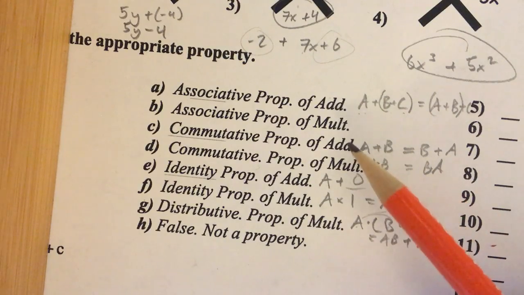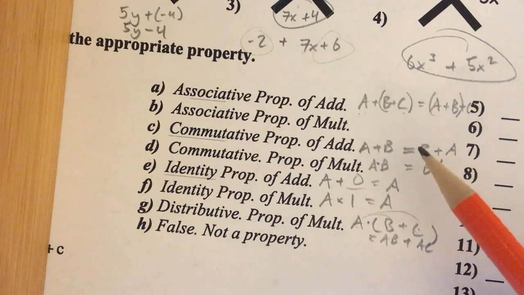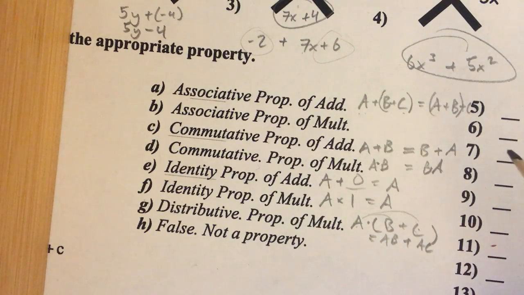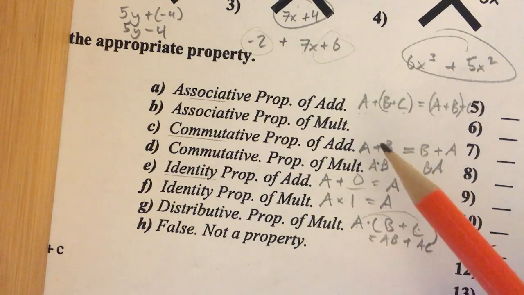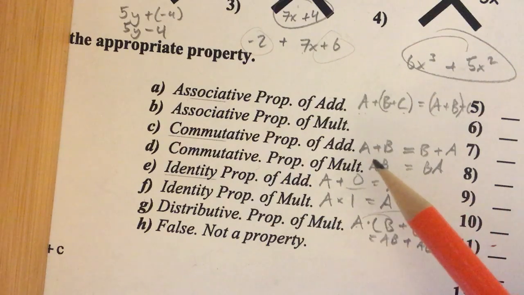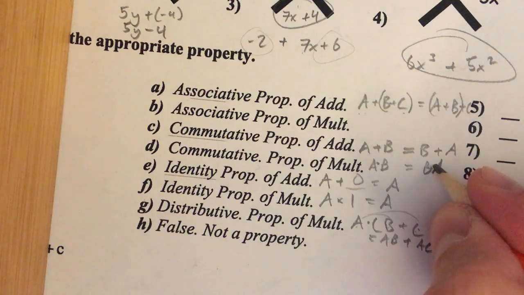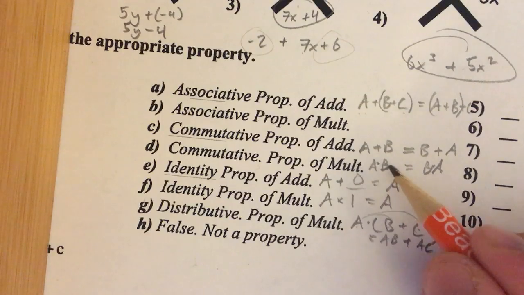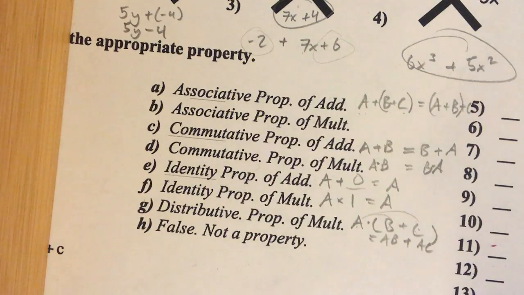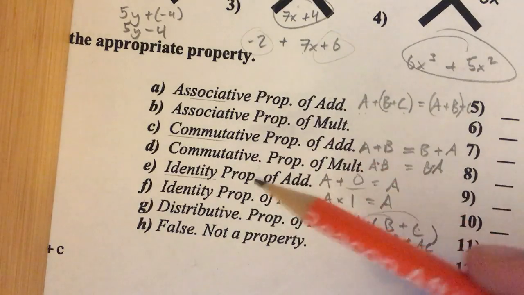Commutative property says for addition and multiplication, I can either add two things, and then if I switch the order, it's still the same amount. It's the same equivalent quantity. Same thing for multiplication. I can flip A and B, like 5 times 3 is equal to 3 times 5, right? So it doesn't matter. X times Y equals Y times X, whatever you want. You can move things around because commuting means to move.